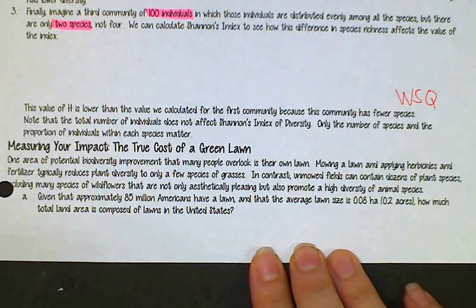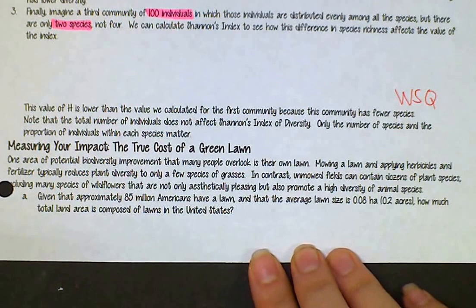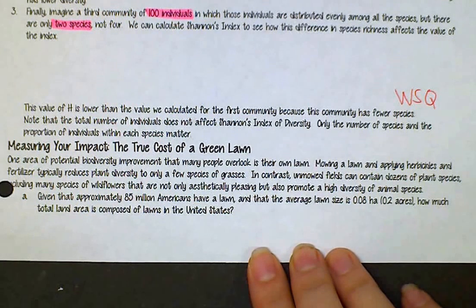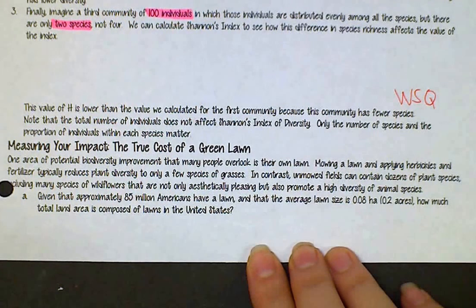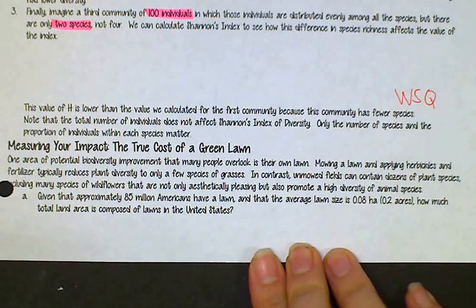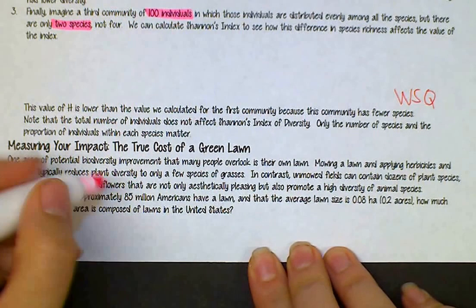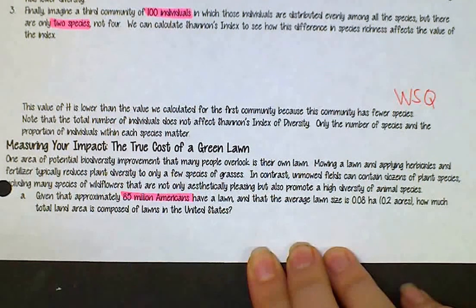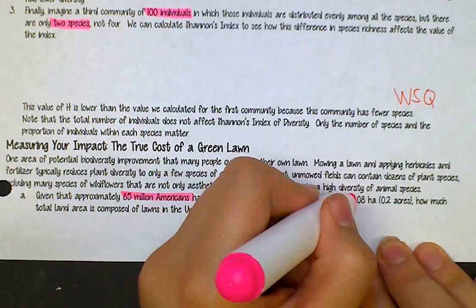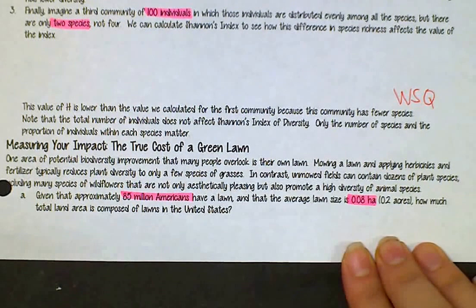Okay, so let's look at the numbers and let's look at the cost, so we can determine some economic benefits of leaving our lawns the way they were naturally. First question, part A, says: given that approximately 85 million Americans have a lawn and that the average lawn size is 0.08 hectares, how much total land area is composed of lawns in the United States?